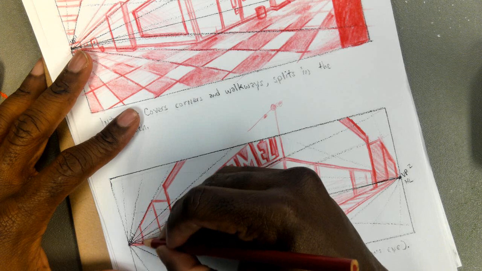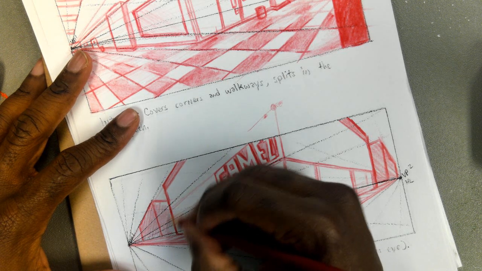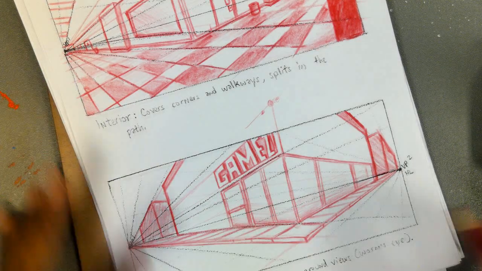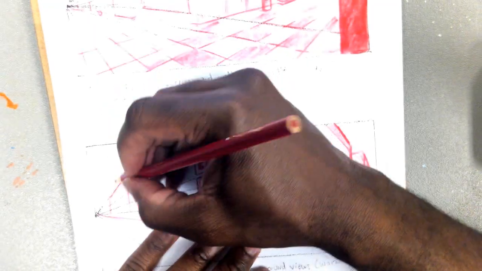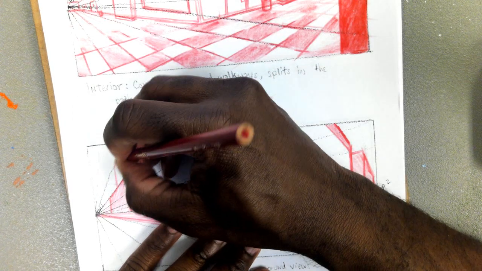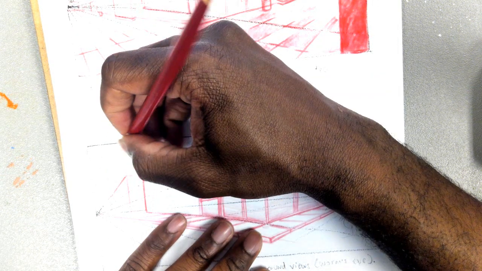Here's one a little bit longer. Shade it in. There we go. And this is a nice trick to just cheat in a little more space in your drawings.